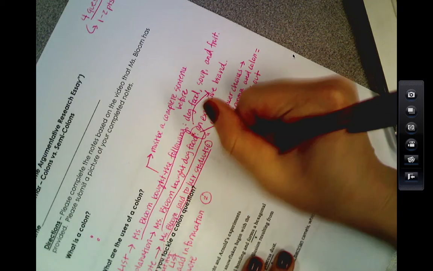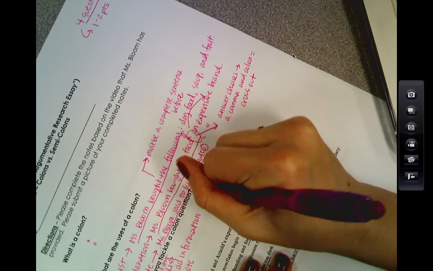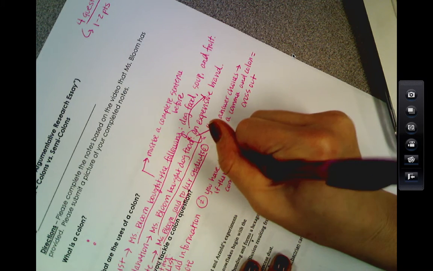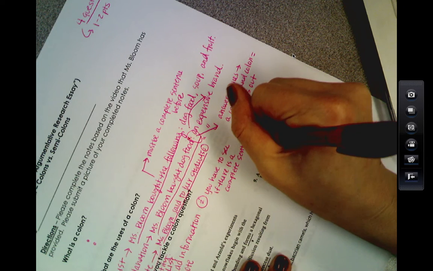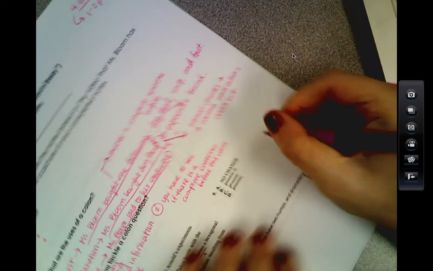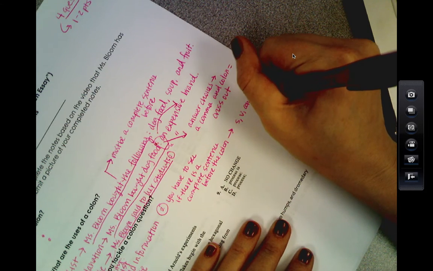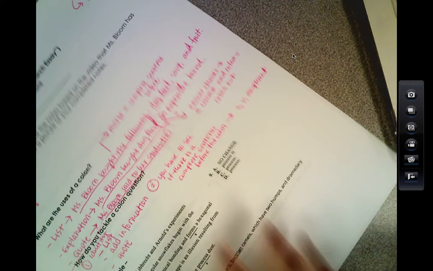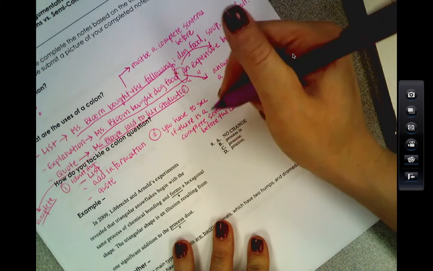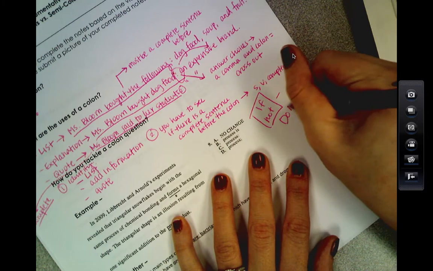Number 2 is you have to assess if there is a complete sentence before the colon. So that means you might see a subject, a verb, and a complement. If you don't have a complete sentence, you're probably not going to be using a colon. So if not, don't use.